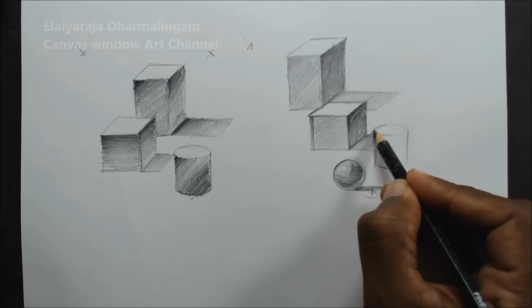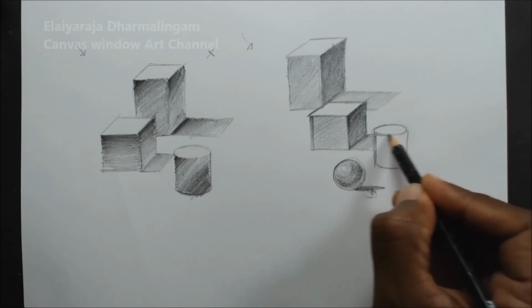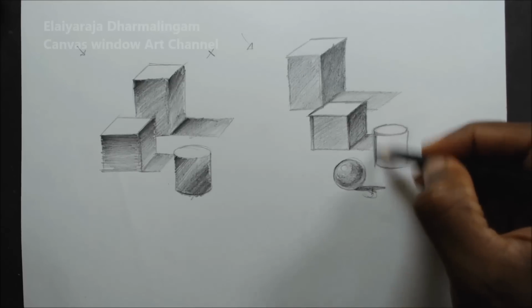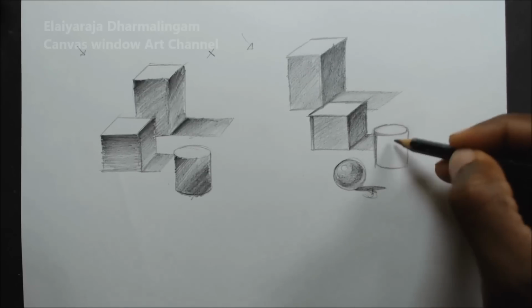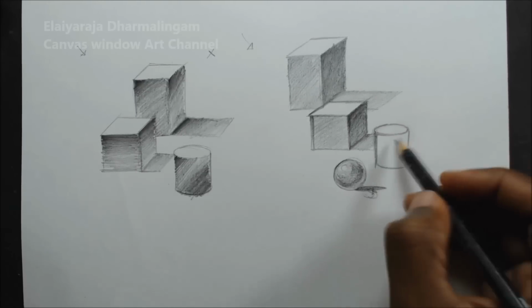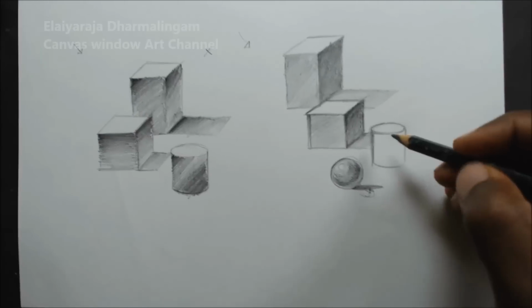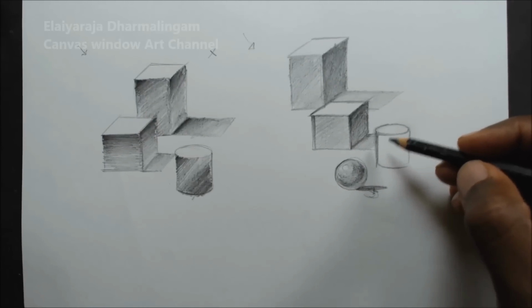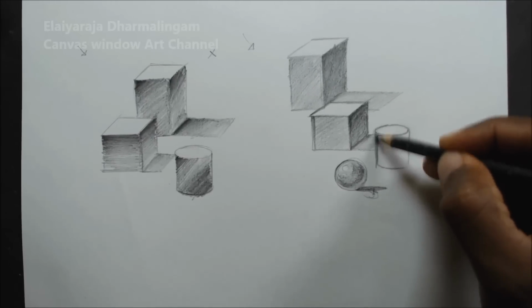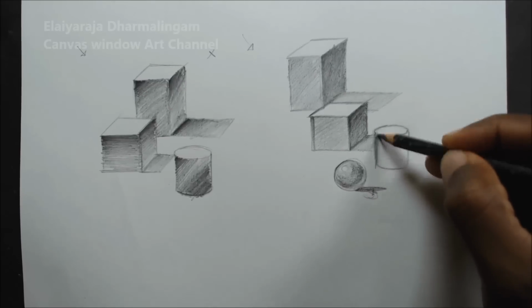As well as the same thing you have to do for the cylindrical object. I'm sorry for the interruption, and the camera is a little bit shaky today.